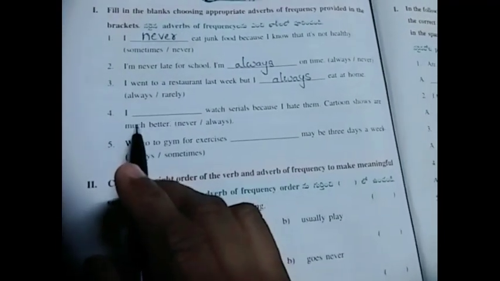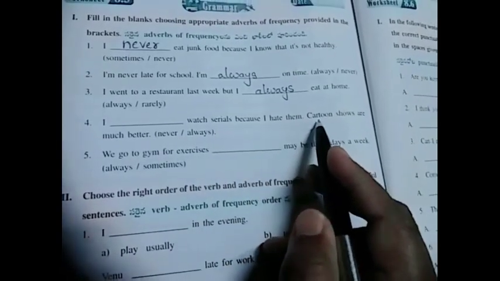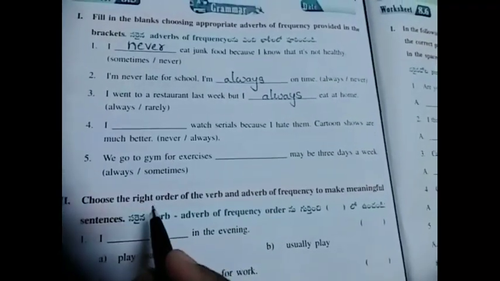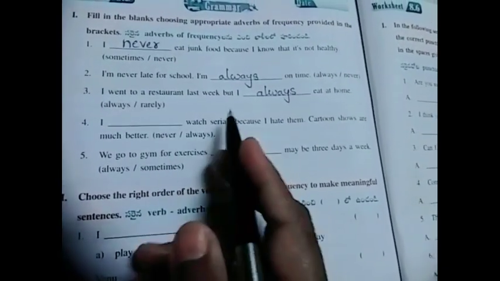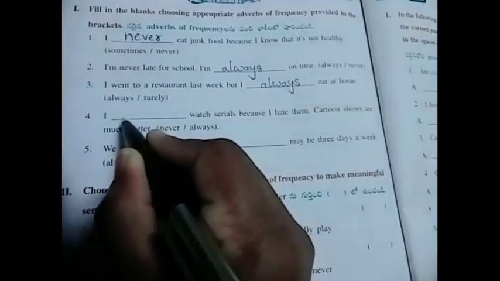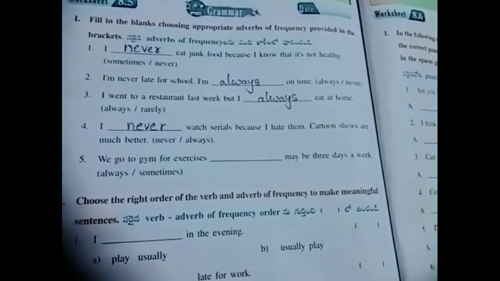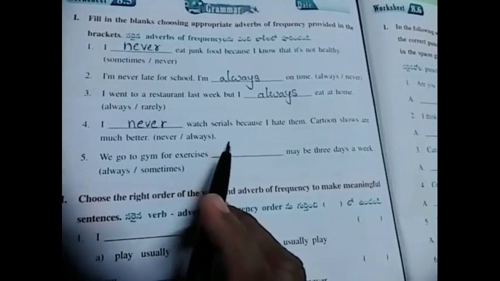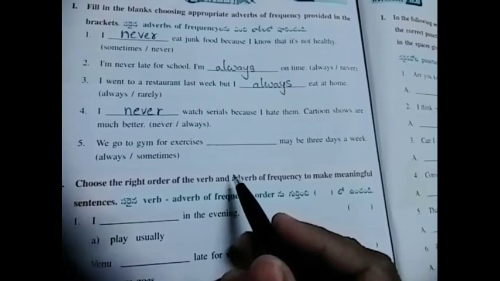Next, fourth one is: I dash watch serials because I hate them. Cartoon shows are much better. Here clearly we can write never. Why? Because he didn't like watching serials. That's why never. The adverb never comes here. He never watches serials because he hates serials. So never, the negative.